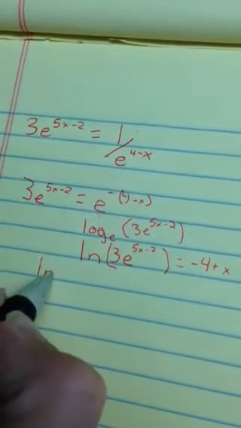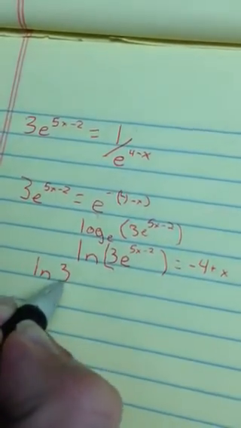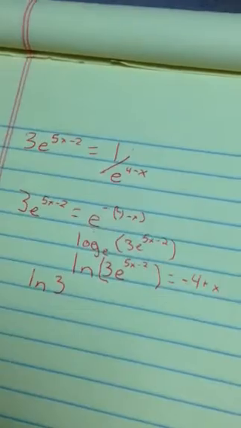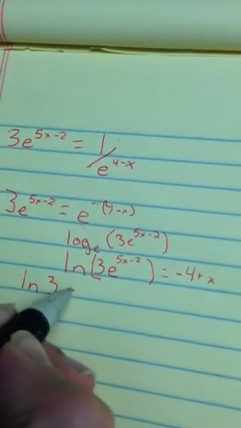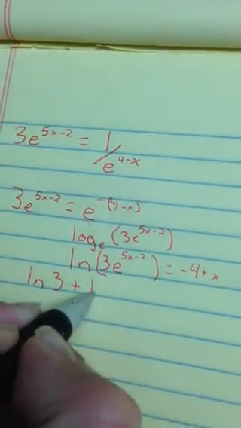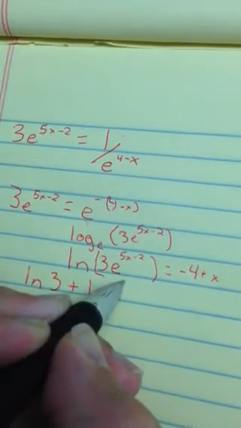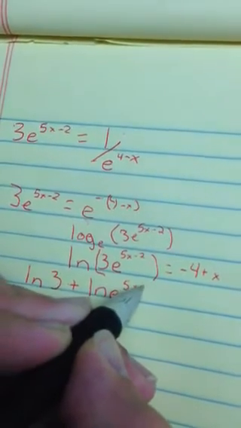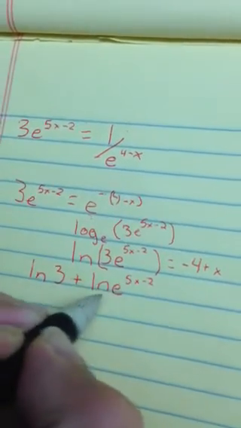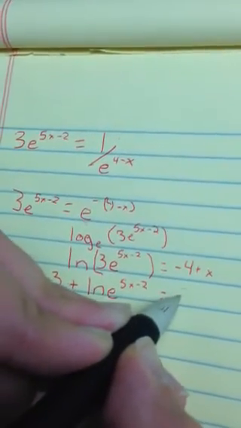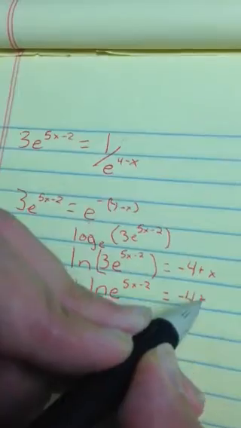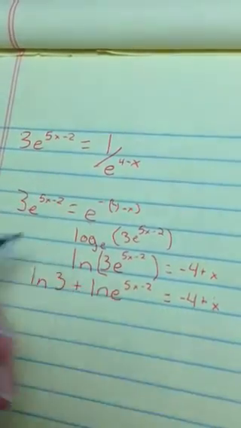So we have ln, the natural log of 3, plus the natural log of e to the power of 5x minus 2, equals negative 4 plus x.